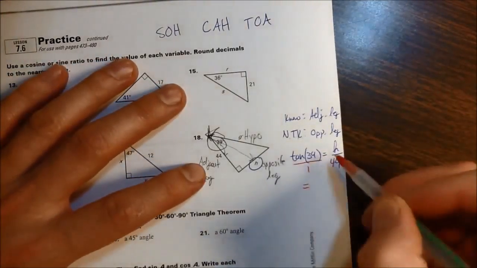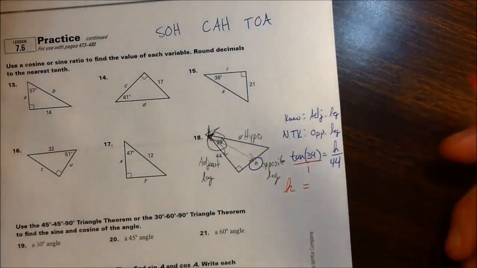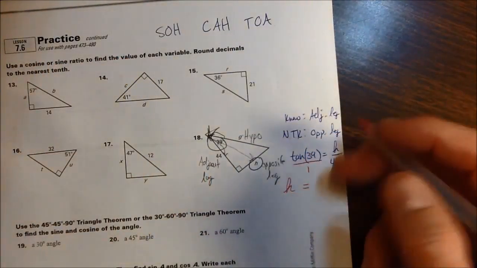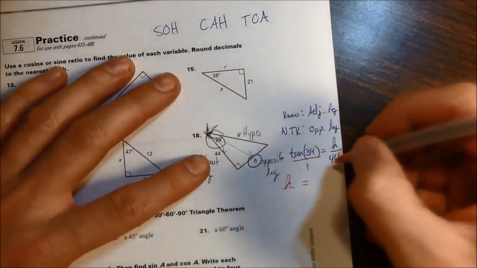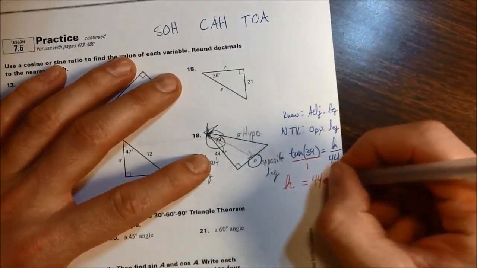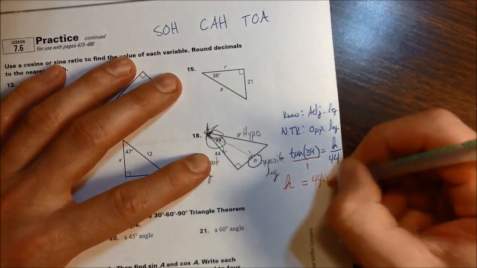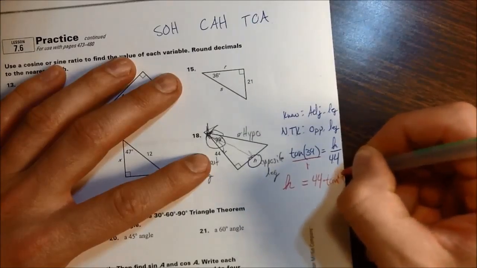So I have 1 times h. Well, h is my variable. I want that on the left-hand side. So h is one of my cross products, 1 times h. My other cross product is going to be 44, this value, times, and I'm going to put a dot to represent multiplication, tangent of 39.